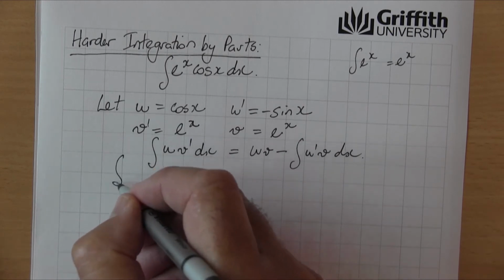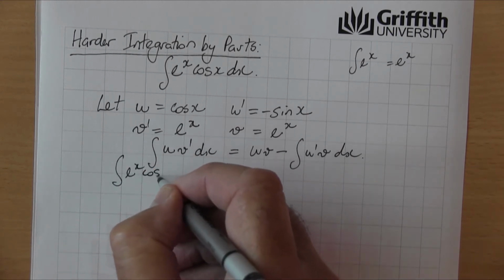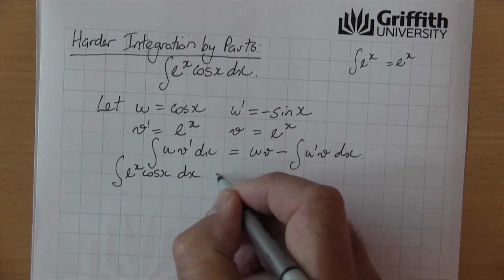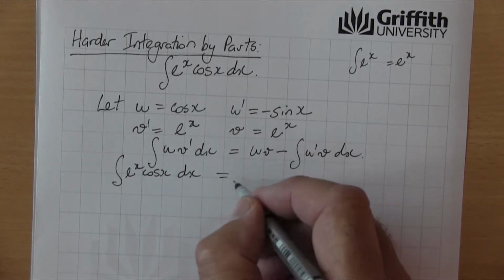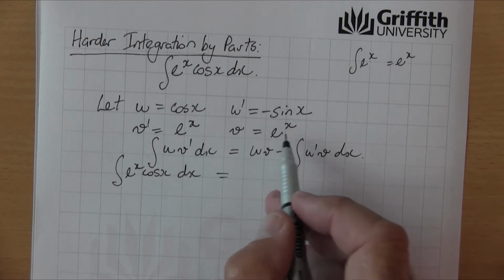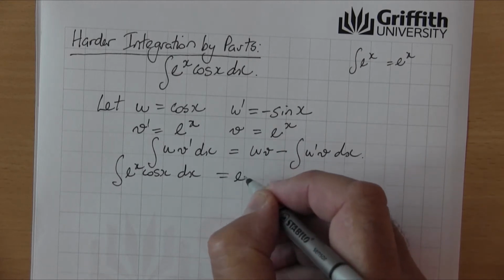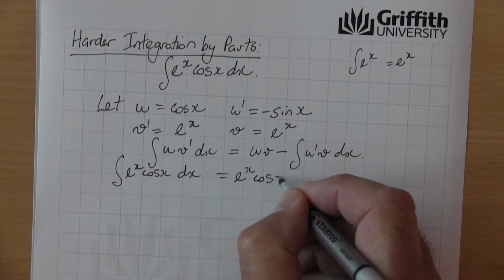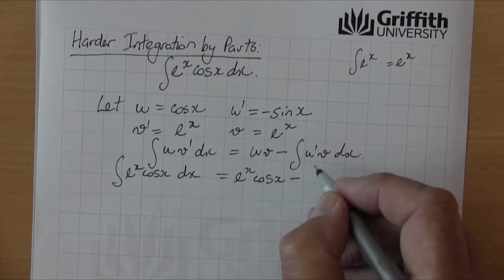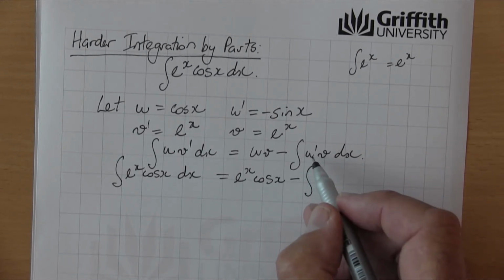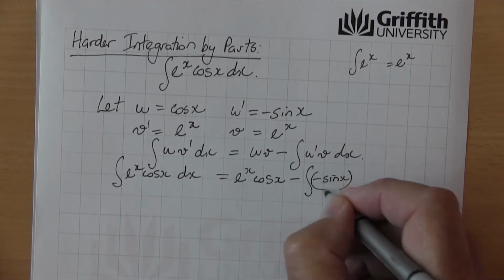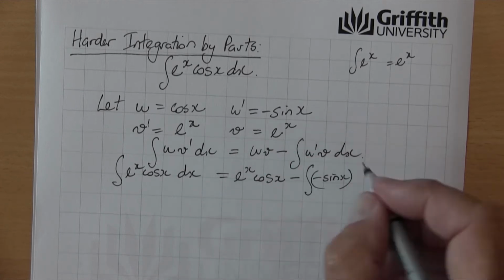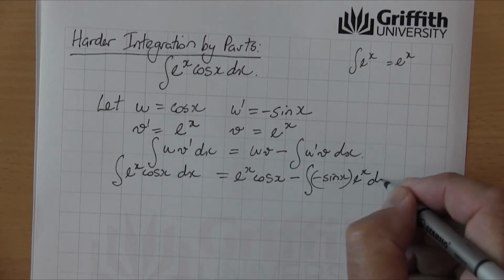So the integral of e to the x cos x dx is equal to my u, which is cos x, times v, and v is equal to e to the x. I'll put it first, e to the x cos x, minus the integral. Now u dash is minus sin x times v, v is equal to e to the x, dx.